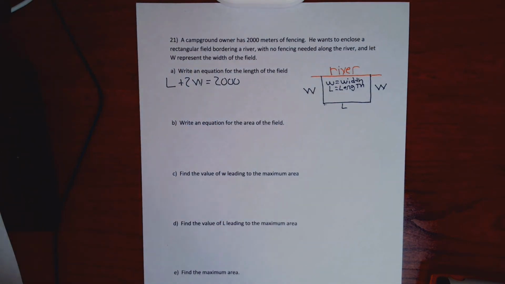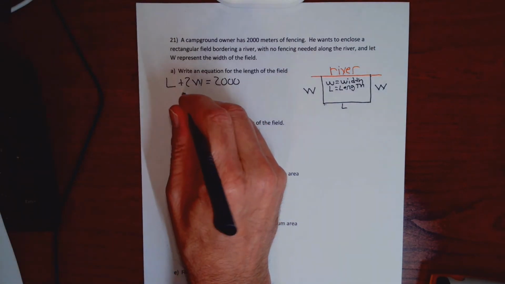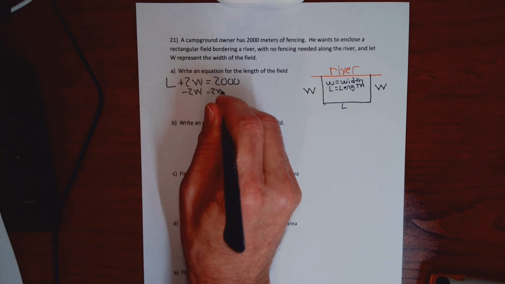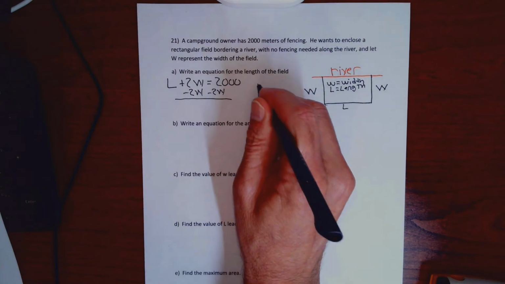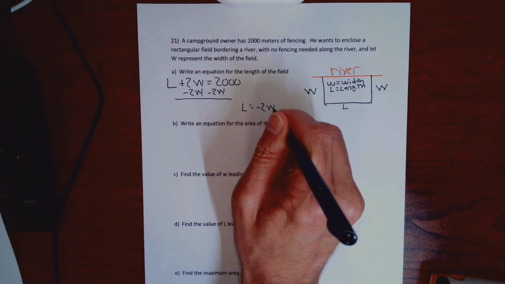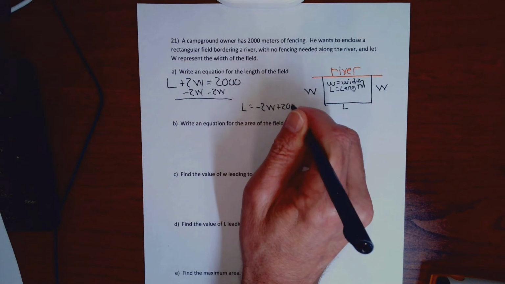Question A wants me to solve the equation that I just created for L. So I'm going to minus 2W from both sides and get L equals minus 2W plus 2,000.